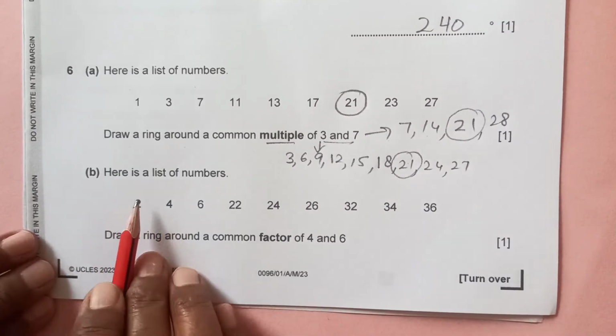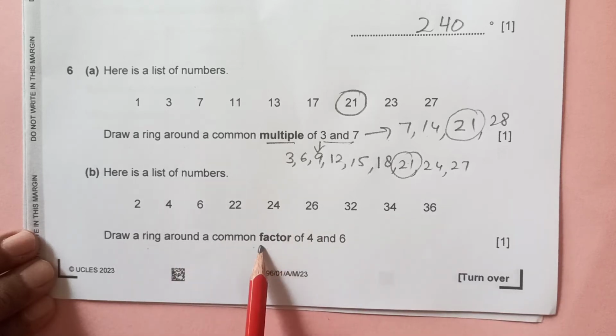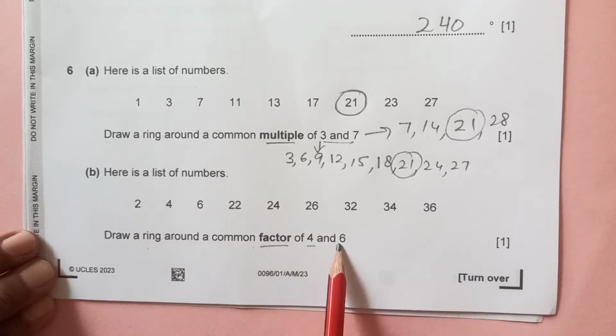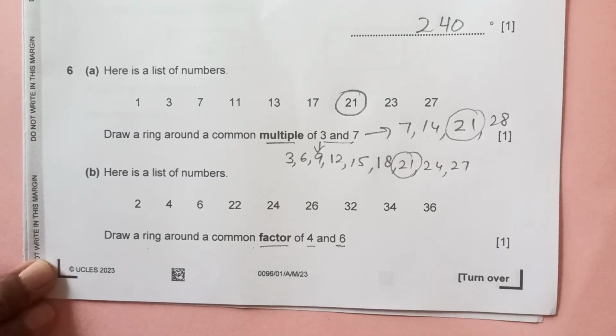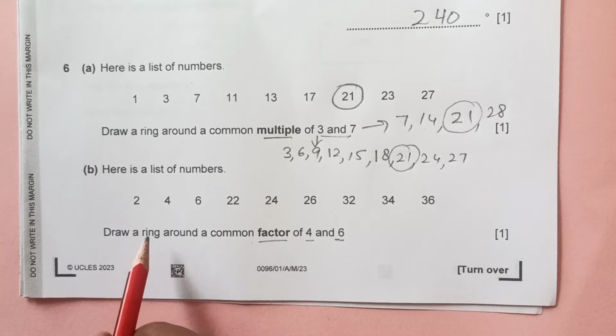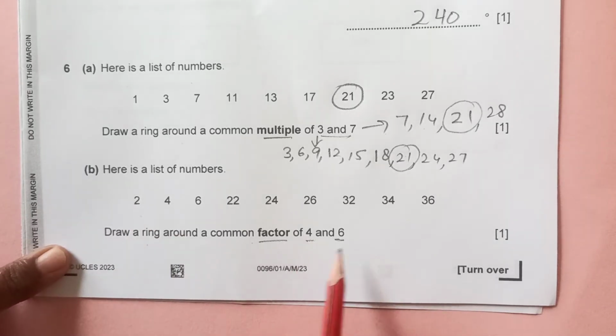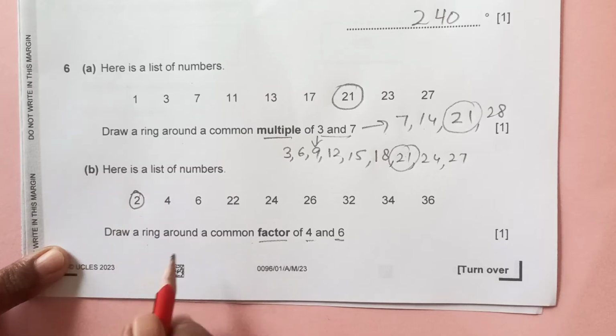Now here is a list of numbers. Draw a ring around the common factor of 4 and 6. So a common factor, which is a factor of both, means that it divides both of them. So now 2 divides both of them. 2 times 2, 4, and 2 times 3, 6. So this is a common factor.